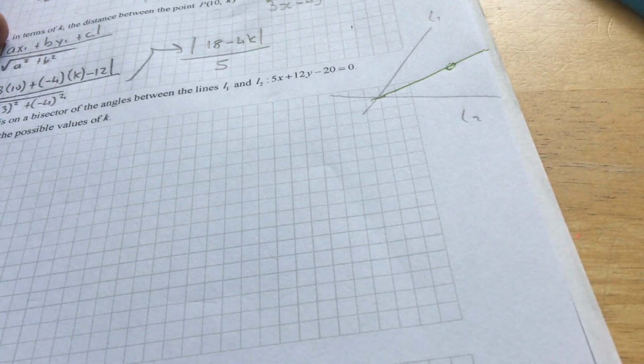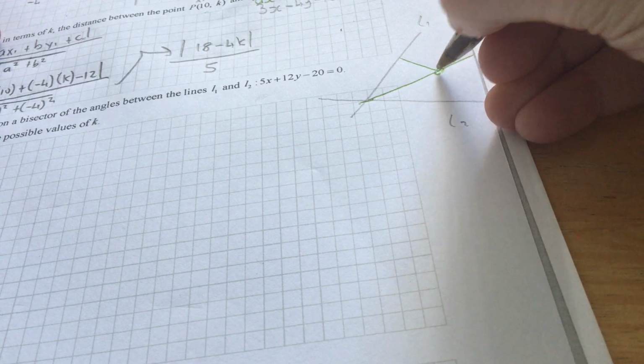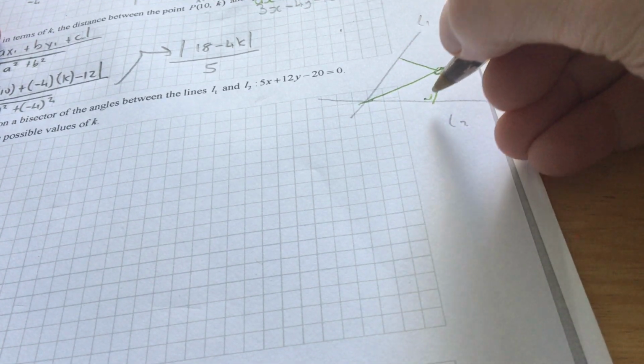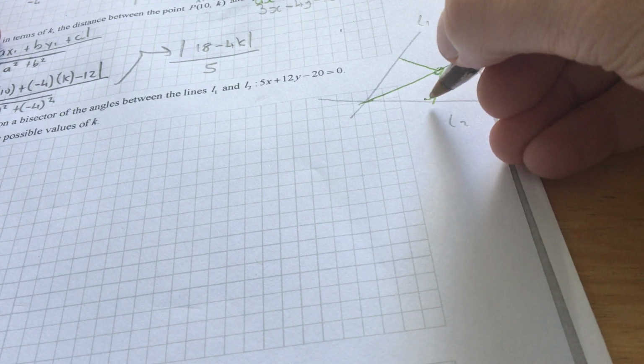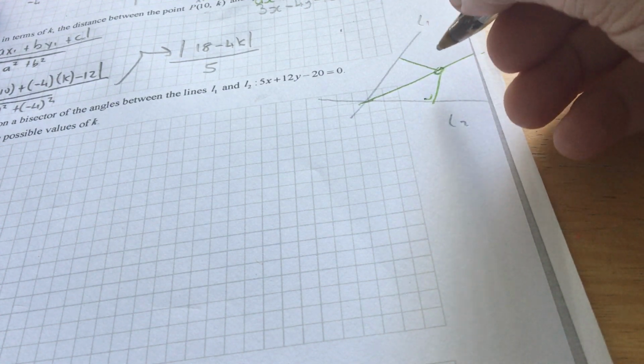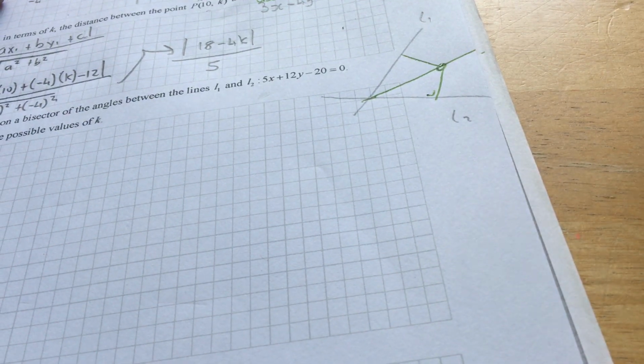Well, if P is on that, then it's the same distance from both L1 and L2. Okay, so it's the perpendicular distance from the point to the line. My drawing wouldn't be the best there, but you get the idea. The perpendicular distance from a point to a line.